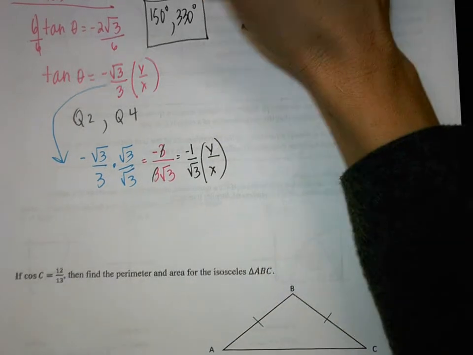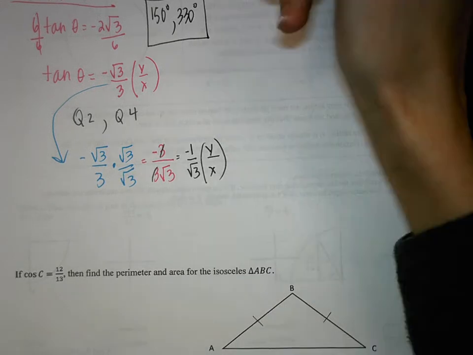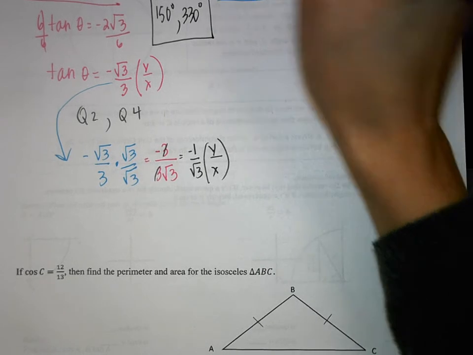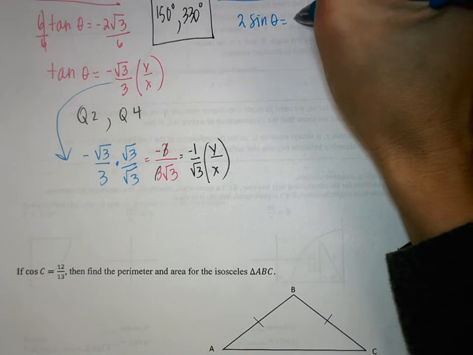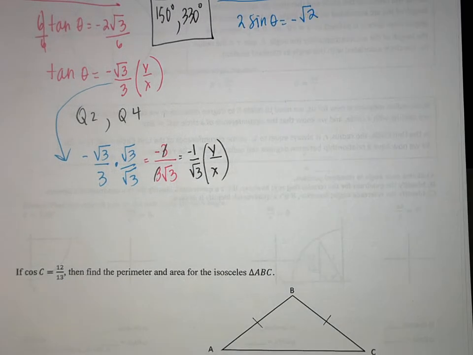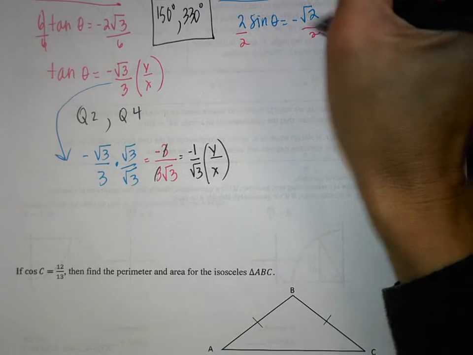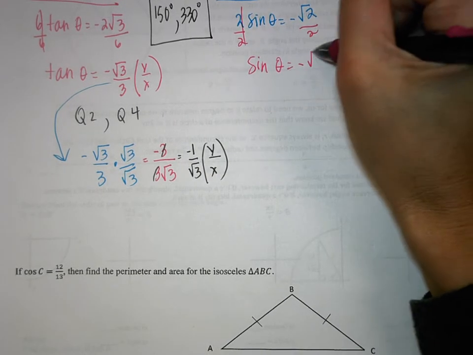Here we go. What do I do first? Very good. Subtract root 2. This cancels. 2 sine theta equals negative root 2. What's next? Very good. Divide by 2. So I have sine of theta equals negative root 2 over 2.